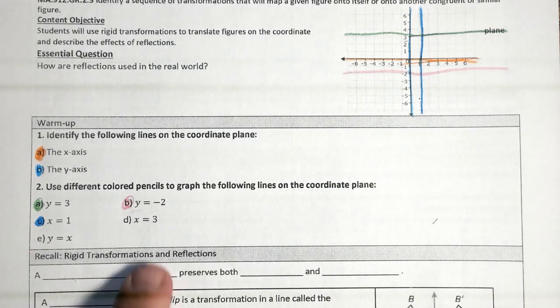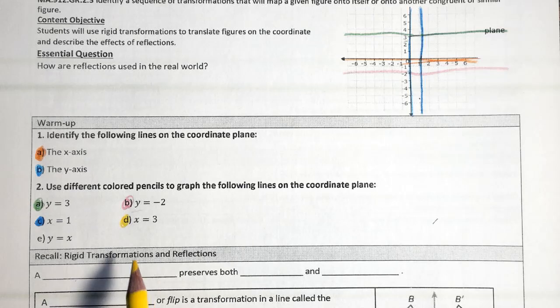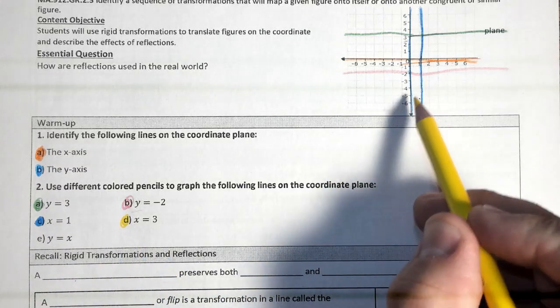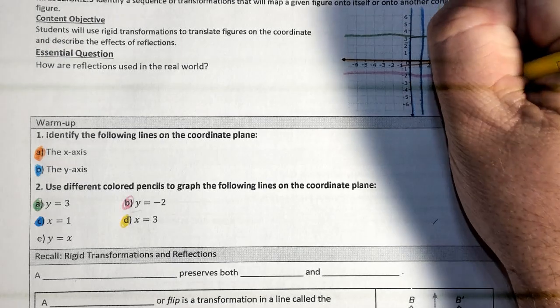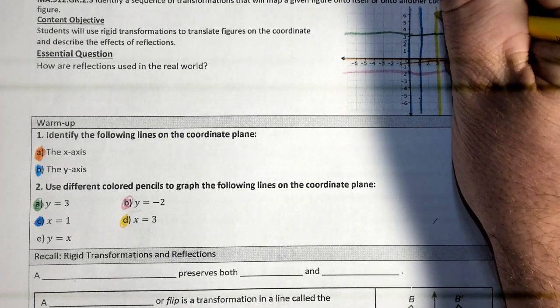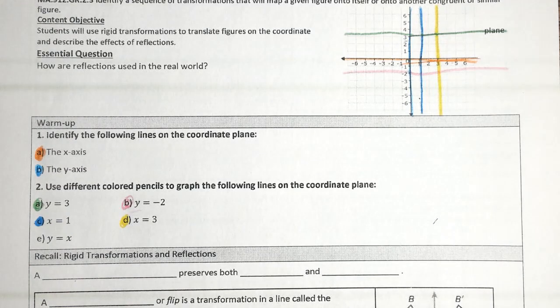Okay, D is x equals 3. So we're going to go to x equals 3 here, and you can see that.